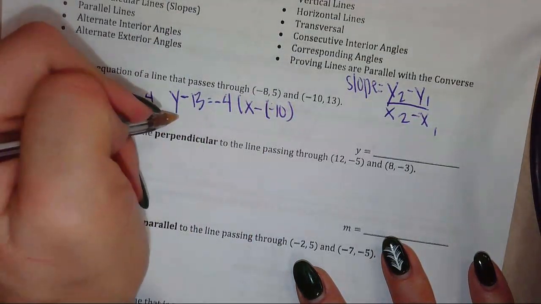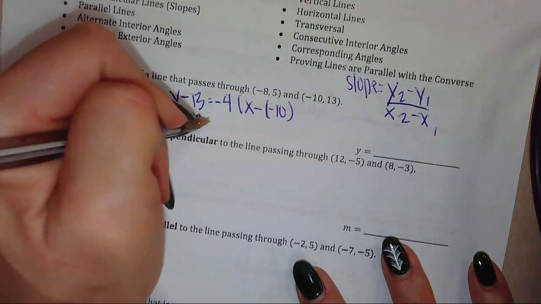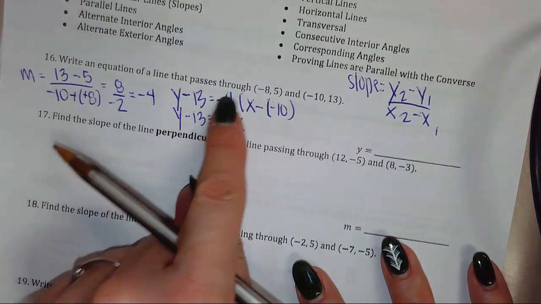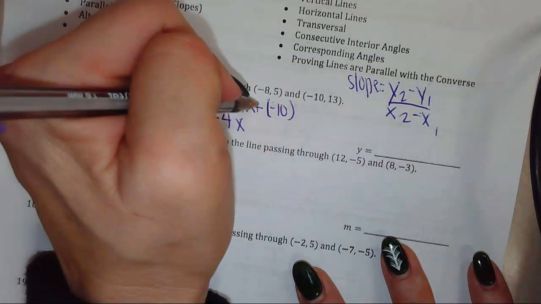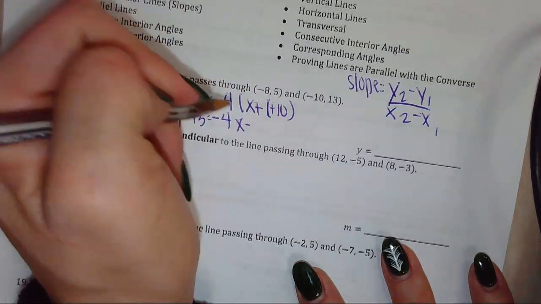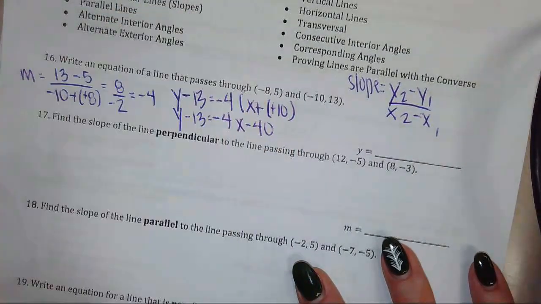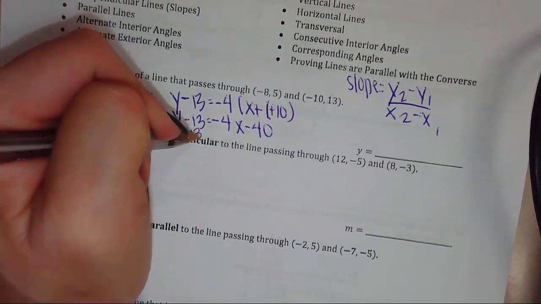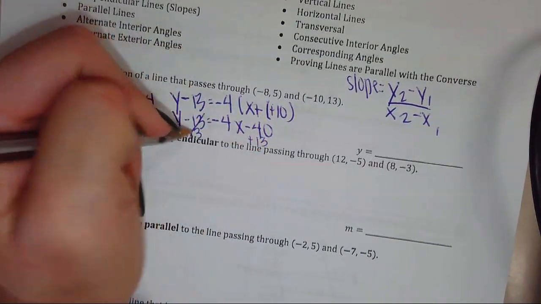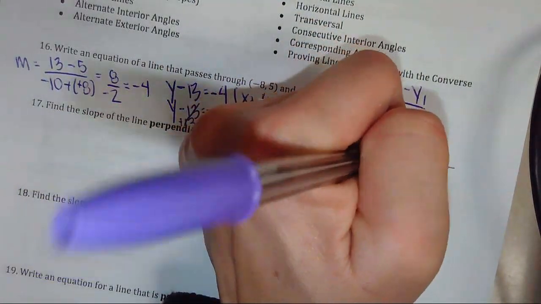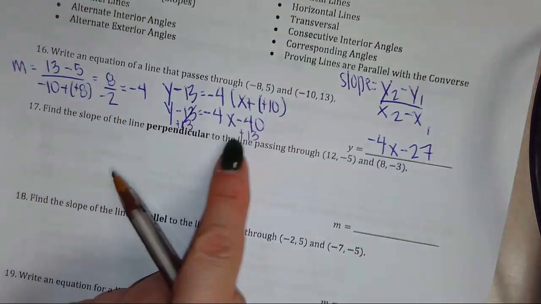Okay, so y minus 13 equals negative 4x, right? I'm distributing that. And this becomes a positive, right? Two negatives, but then I have to multiply a negative 4, so it becomes negative 40. And then I add 13, and I add 13, and I get y equals negative 4x minus 27.